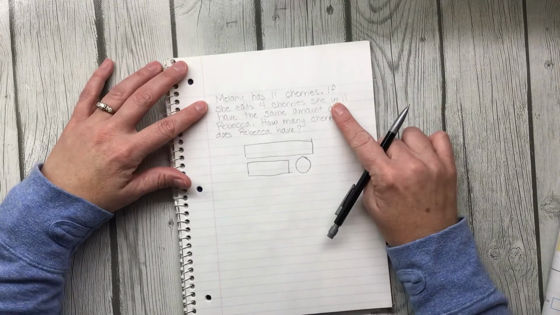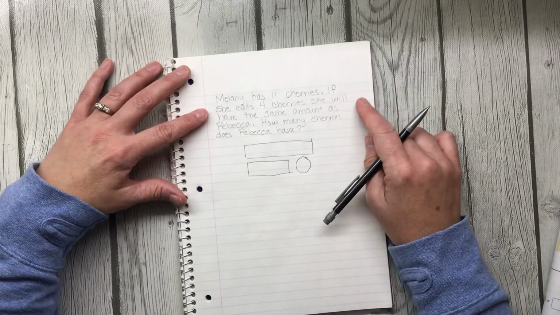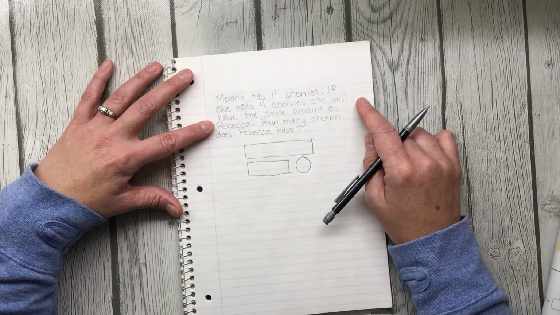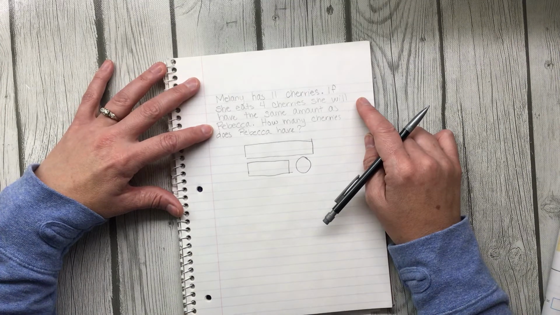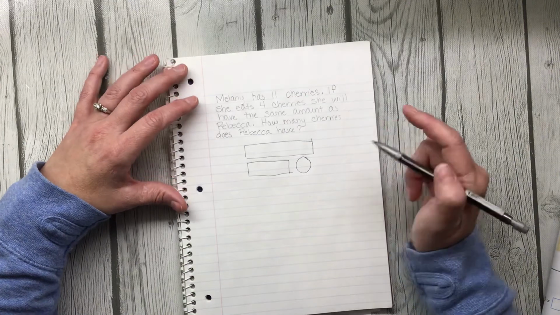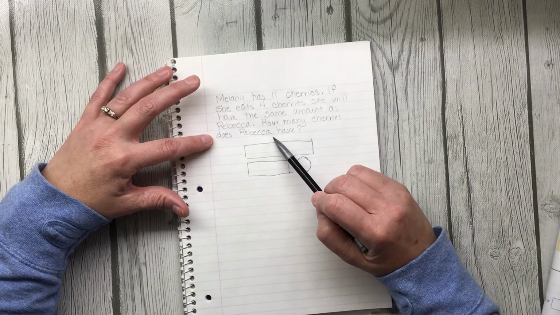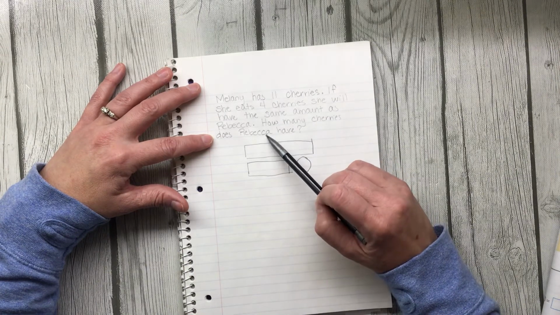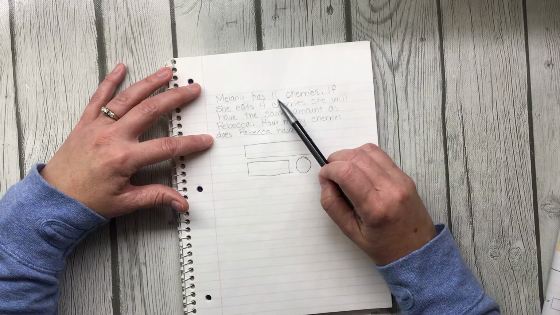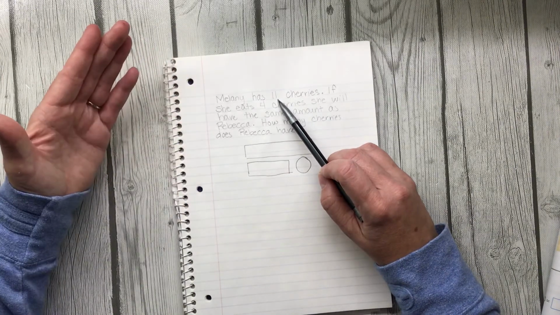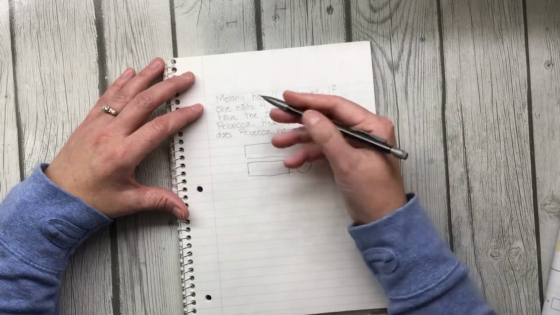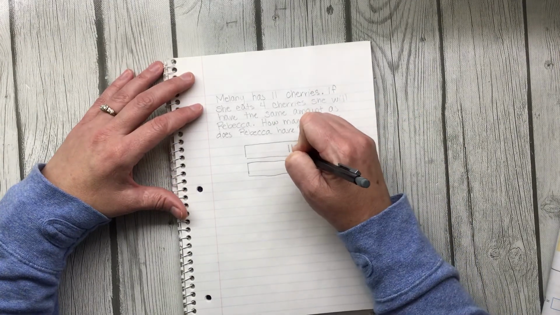Melanie has 11 cherries. If she eats 4 cherries, she will have the same amount as Rebecca. How many cherries does Rebecca have? Okay, so we're trying to find out how many Rebecca has. And if she has to eat 4 out of her 11 to have the same as Rebecca, then we know that this is the total, and the total goes on the top.